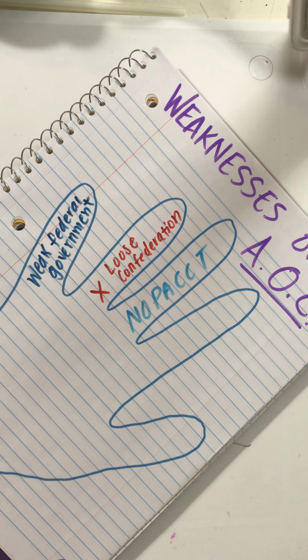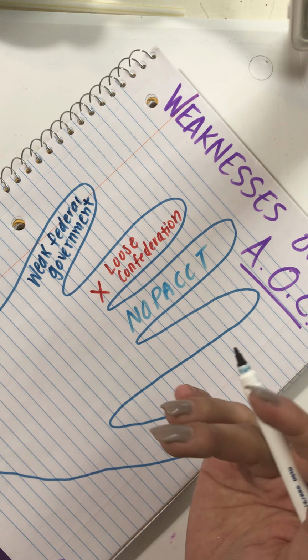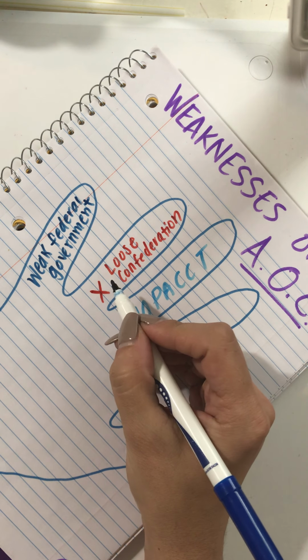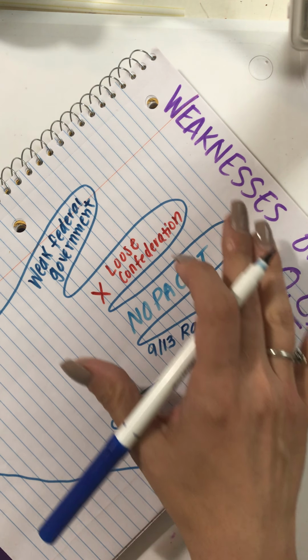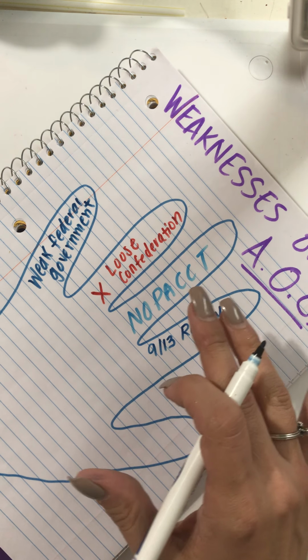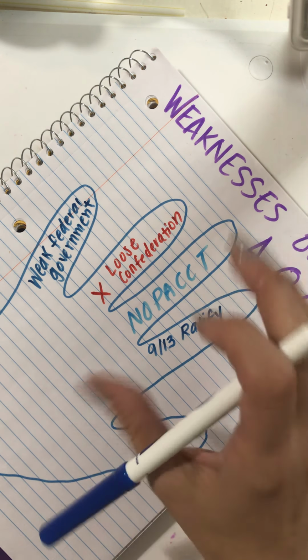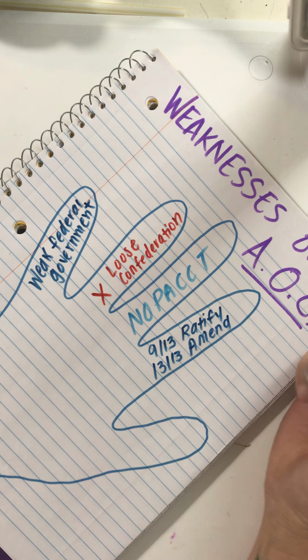Why? Because we only had one branch of government, which was Congress, but each state was able to send a representative over there, so they counted as a vote. So in order to try to, let's say, ratify a new law, make a new law, we needed 9 out of 13 states to approve in order to ratify that law. Additionally, if we wanted to try to fix what they like to call the shortcomings, the bad things of this sinking ship that we had created, we needed 13 out of 13 to amend this Constitution, which made it impossible to do.